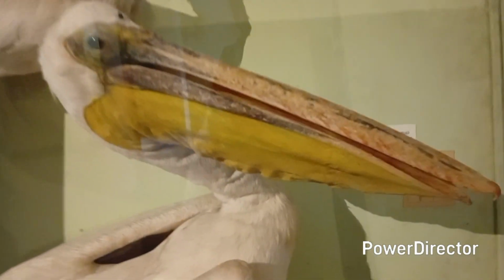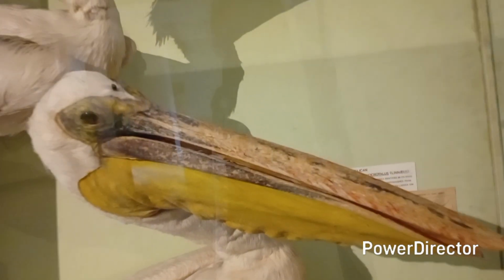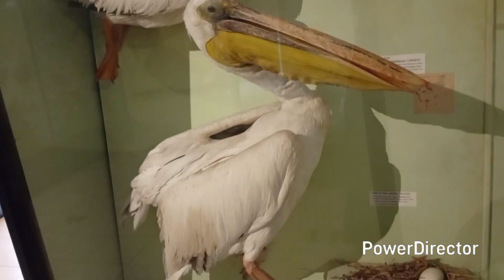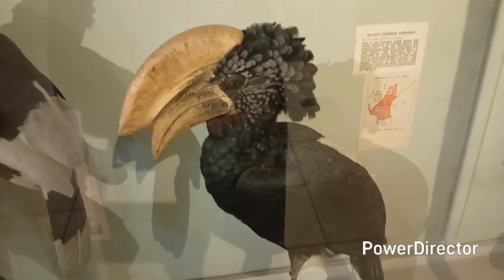This is the great white pelican, and the first thing you'll notice is its huge beak. It can grow up to 45 centimeters long and has a stretchy pouch underneath that can hold up to 3 liters of water. This is the silvery cheeked hornbill.